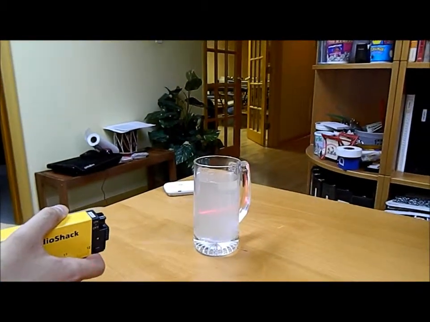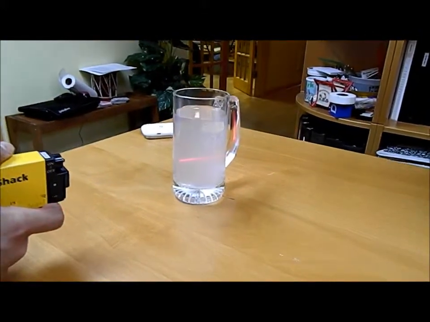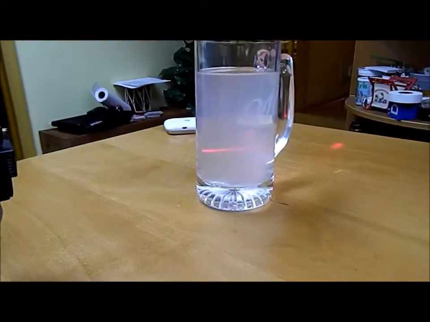So this is a laser in action. Laser stands for light amplification by stimulated emission of radiation. For our experiment, we drew 5 rays, and as we put the laser on the first one, you could see that the laser does not go straight through.